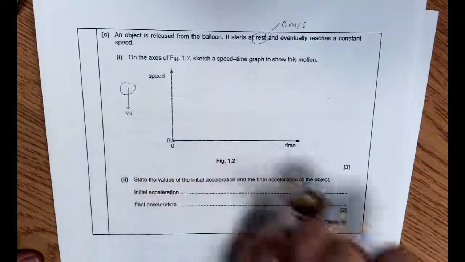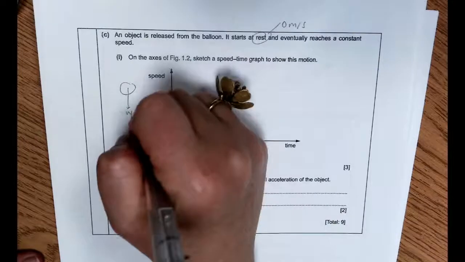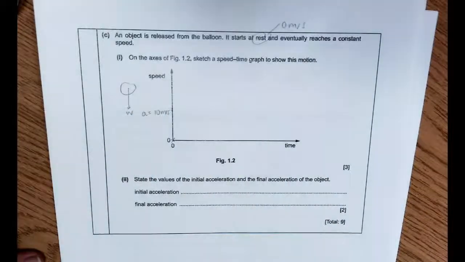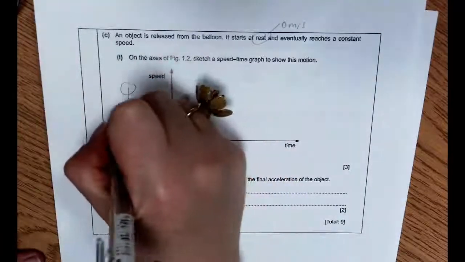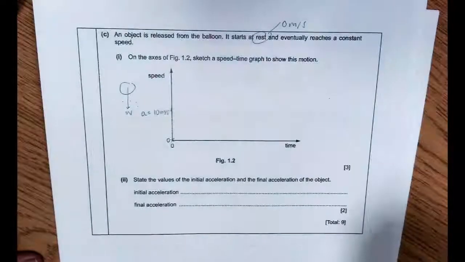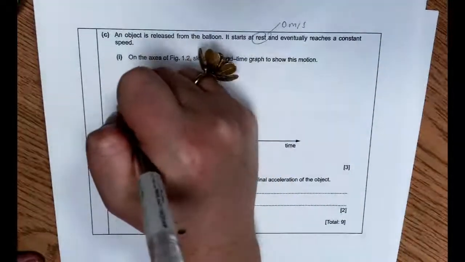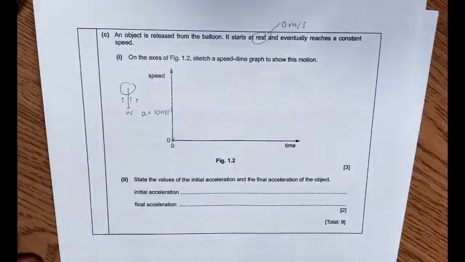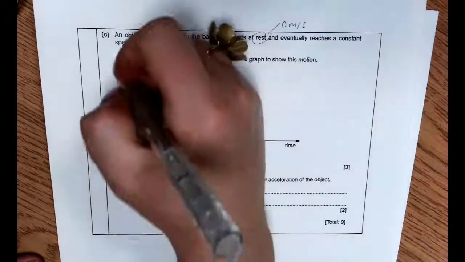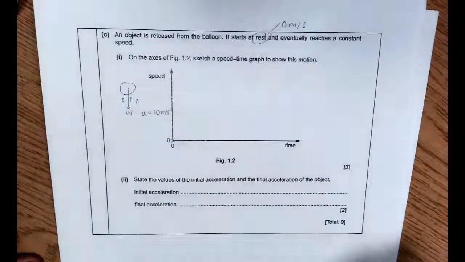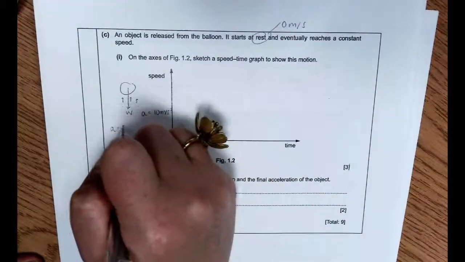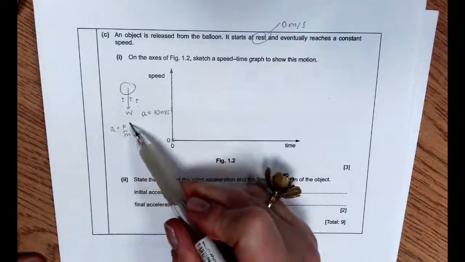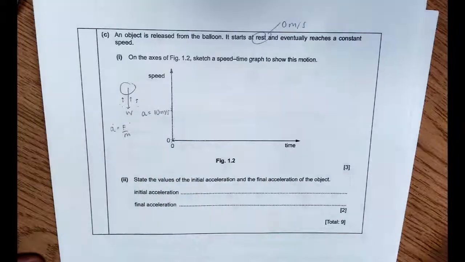It's going to fall under gravity, so it's going to accelerate due to gravity, so that's going to be 10 meters per second squared initially. But as it does that, it's starting to fall through air, and the air is going to exert an upwards force, a resistive force, air resistance up. Okay, so therefore the overall force is going to decrease. Now we know that acceleration is force per unit mass. So if the force decreases, then the acceleration also decreases.